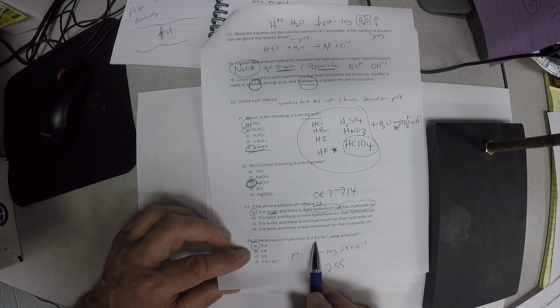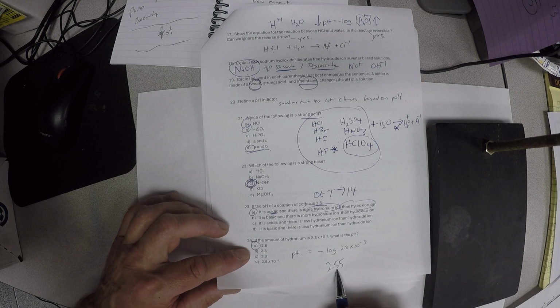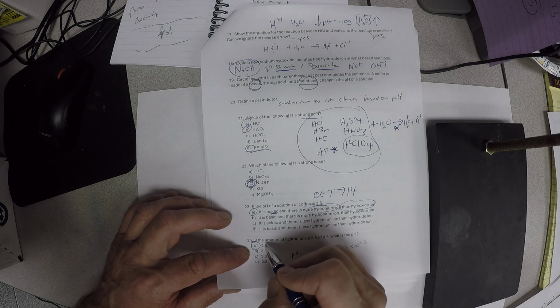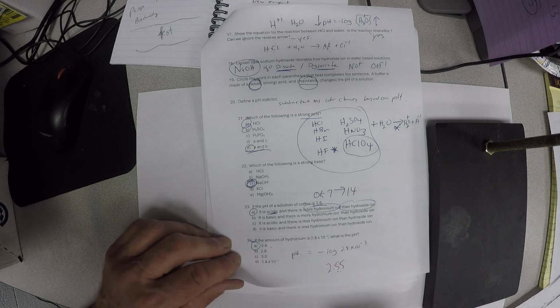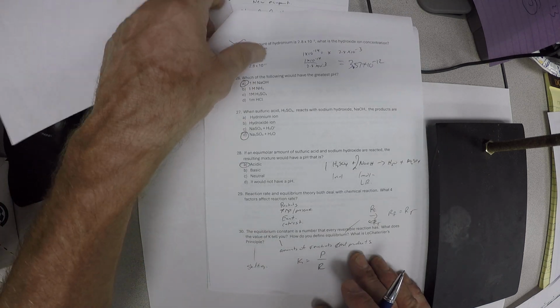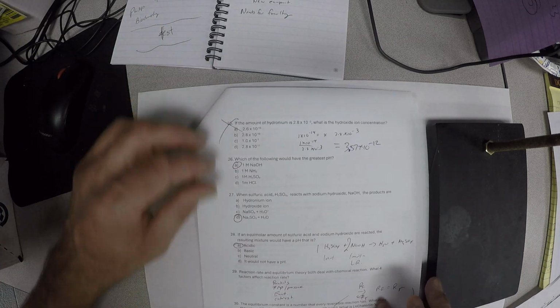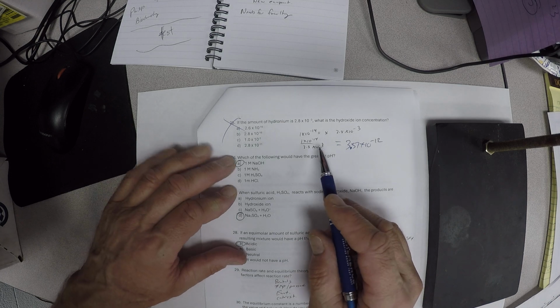24 is strictly using a calculator to take the negative log of the given hydronium. The calculator spits out 2.55, which is rounded to A, 2.6. 25, there was no correct answer, so everyone got credit.